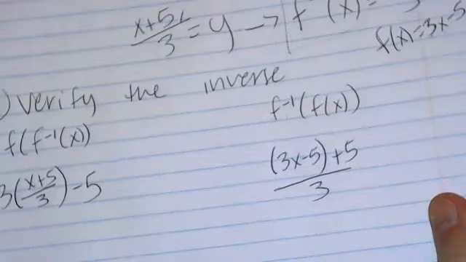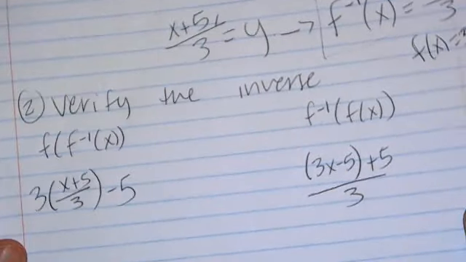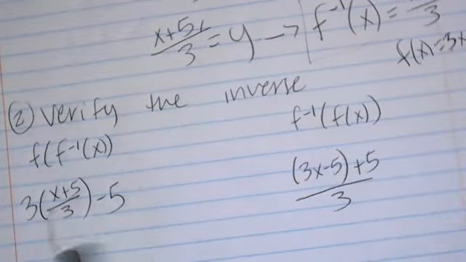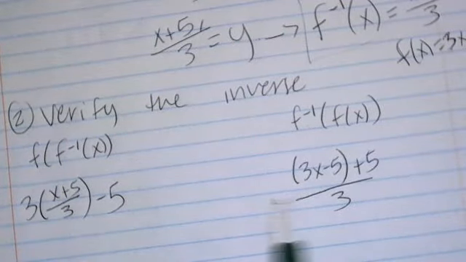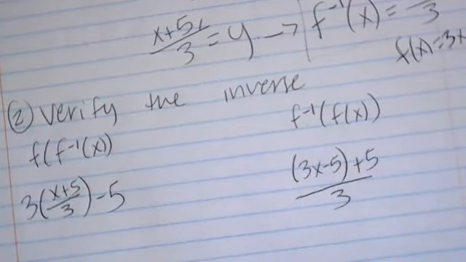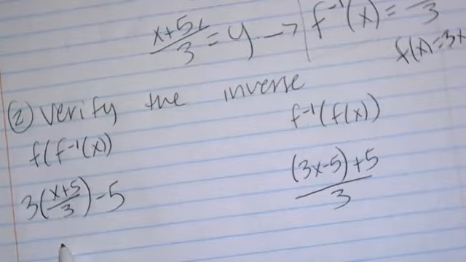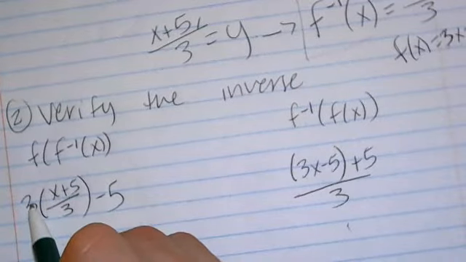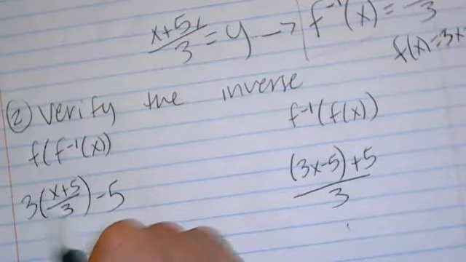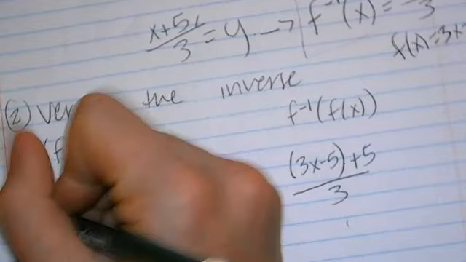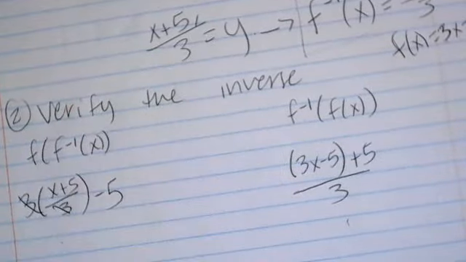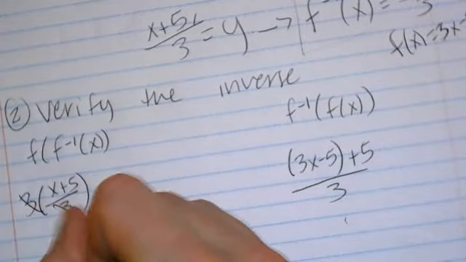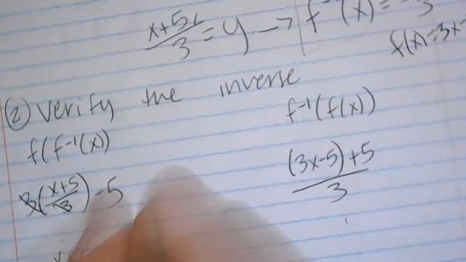So let's look at the two different setups of functions that we have. Both of these compositions are set up now. We have to simplify them. If we can get down to both x and x, the function will be verified as an inverse. So first thing over here, when you have a big 3 and then a 3 in a denominator, those end up canceling each other out, leaving me with x plus 5 minus 5.